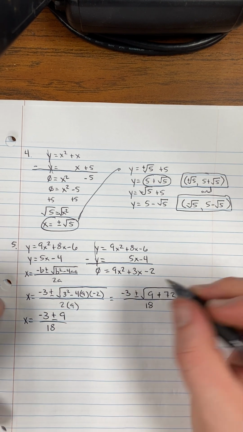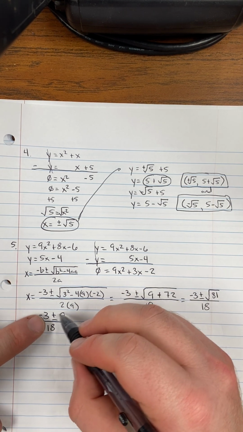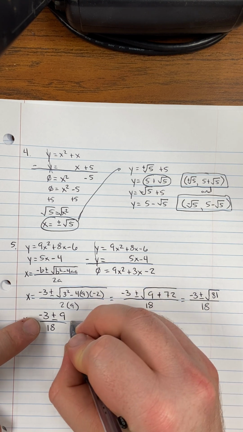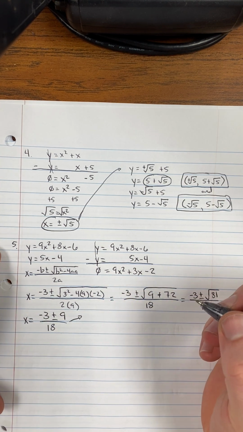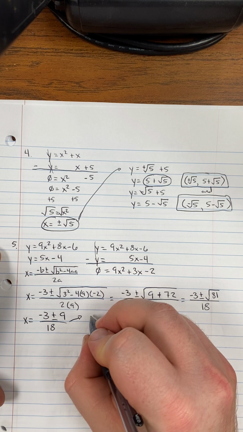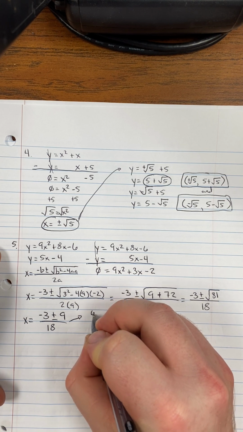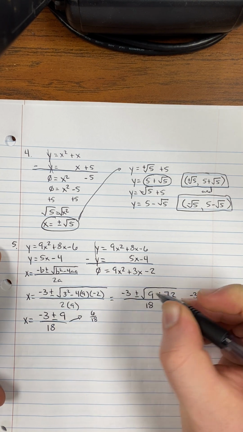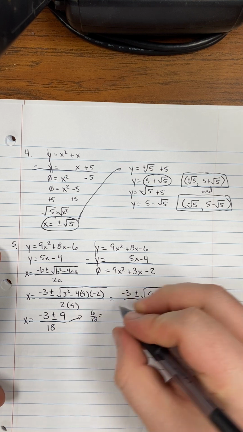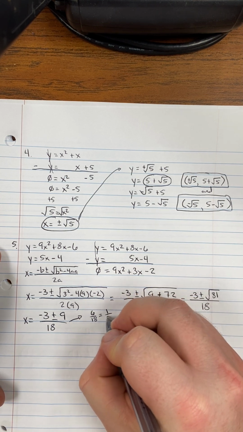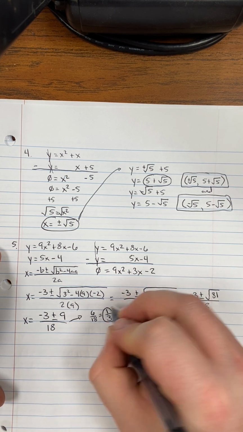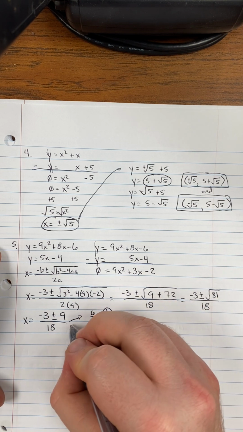Okay. Now this is where the split has to happen. We have to do this first. So we're going to add 9 first. So negative 3 plus 9 gives me 6 over 18, which is equal to 1/3. Okay, that's my first answer.